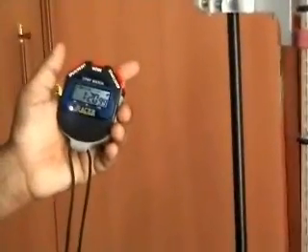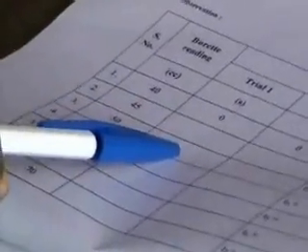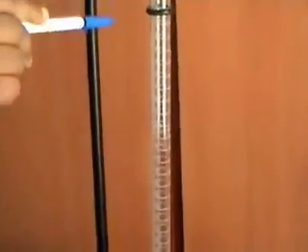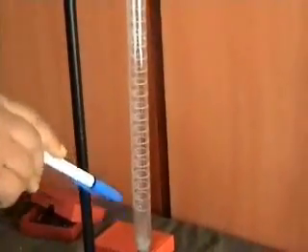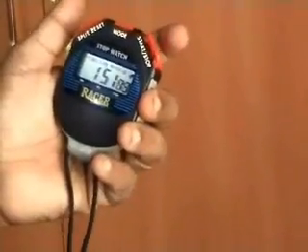again press split reset button. Again it will stop. Again note down the value for 50. Then again press split reset button. When it comes to 55, again stop. Again note down. Like this, repeat the readings up to 70 cc for every 5 cc fall in height. When it comes to 70, you can either press split reset or you can finally press stop itself.